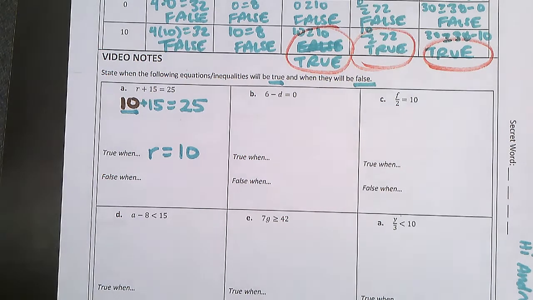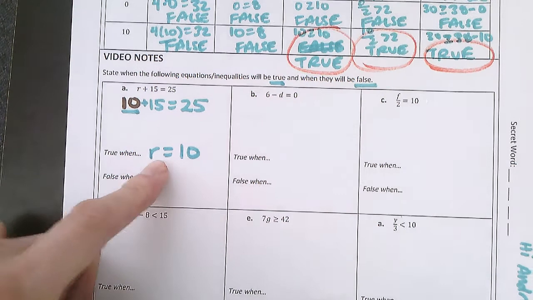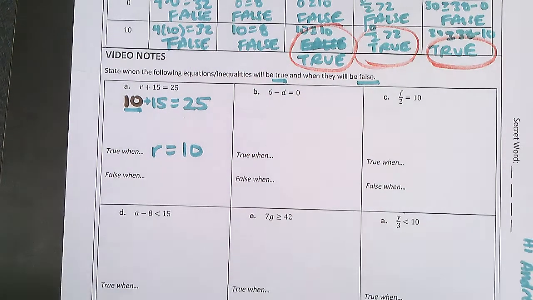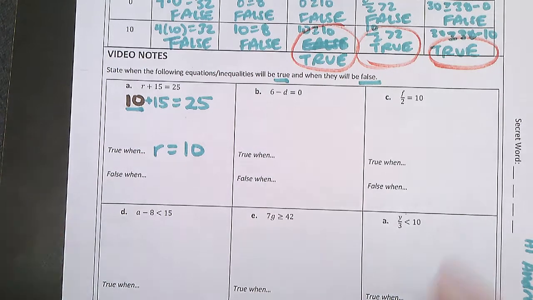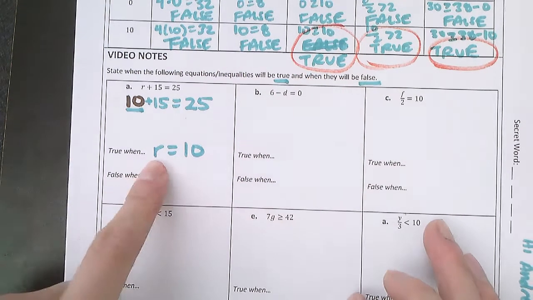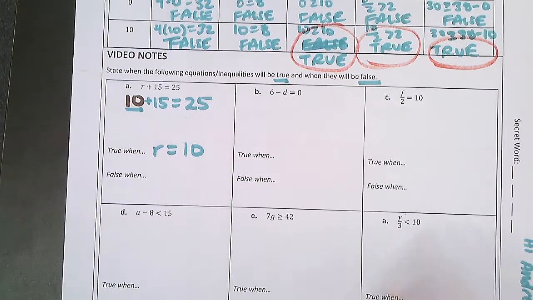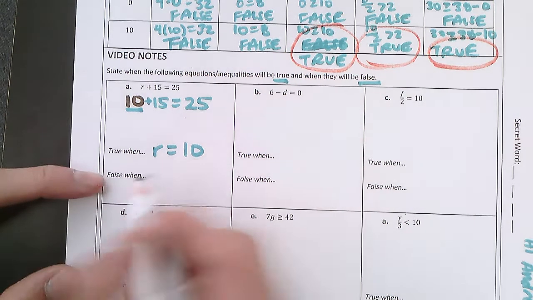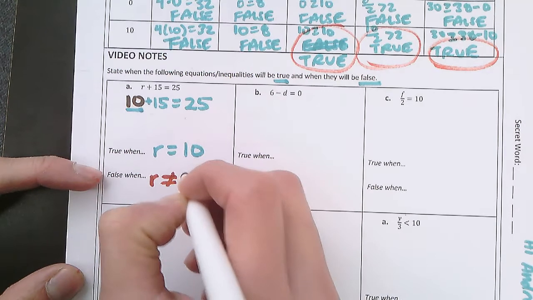Yesterday, I just had you provide one example of when R would be a false value. But instead, today I want you to state all the situations where R is not true. If it only works when R is 10, then R could not be 9, R cannot be 11, R cannot be 12, R cannot be 100. And the easiest way to say that is this is false whenever R is not equal to 10.